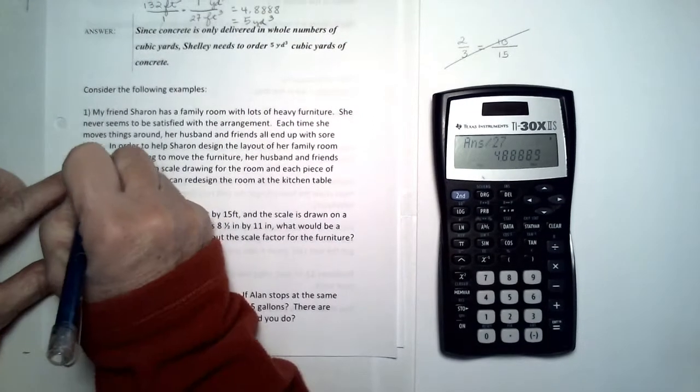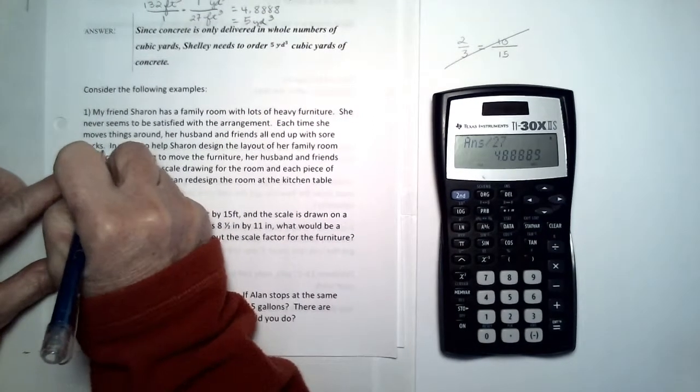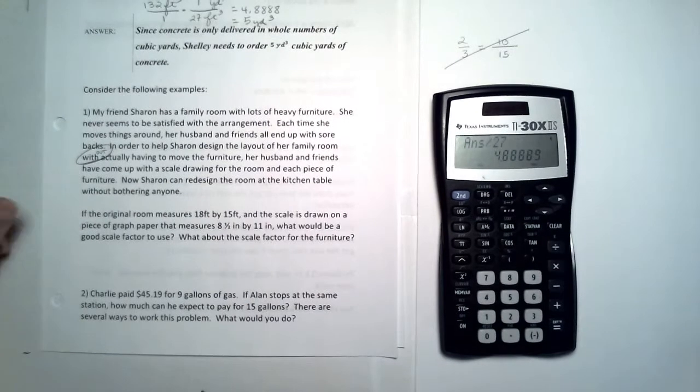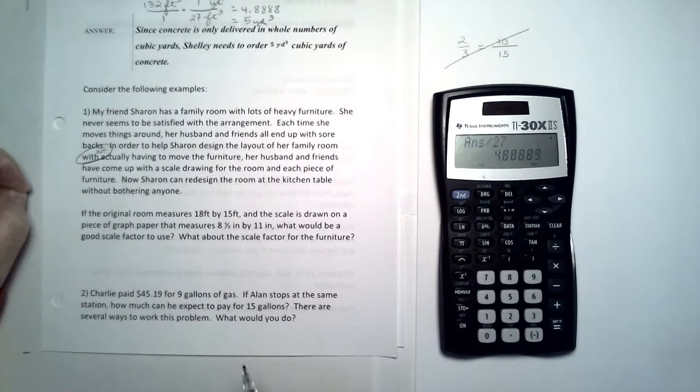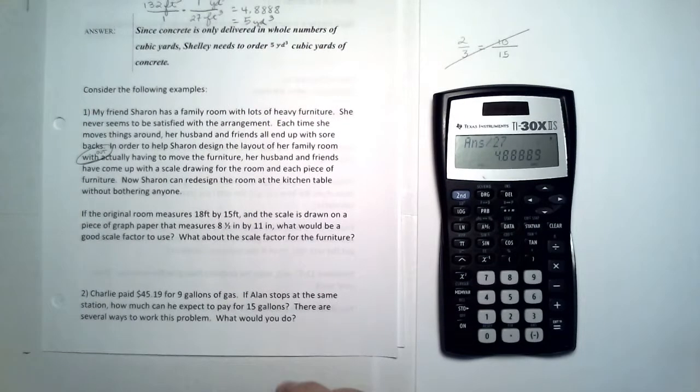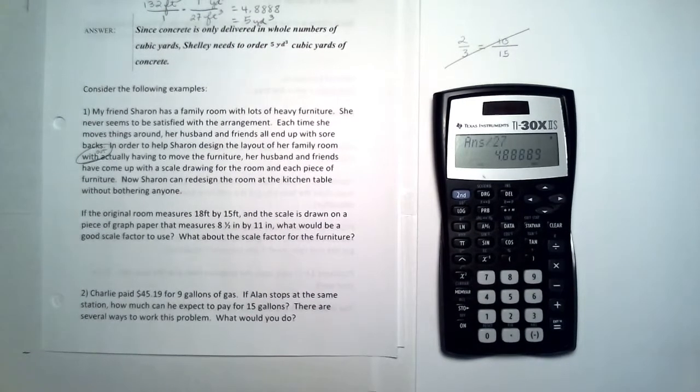without, that's a typo there, without actually having to move the furniture, her husband and friends have come up with a scale drawing for the room and for each piece of furniture. Now Sharon can redesign the room at the kitchen table without bothering anybody.